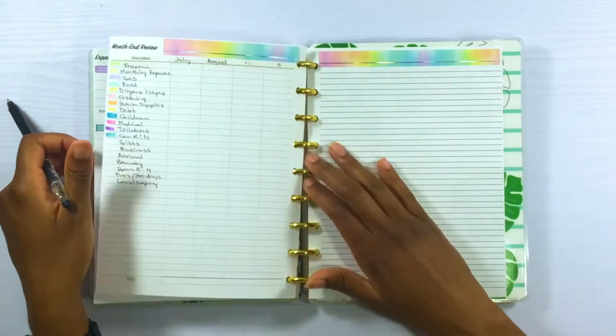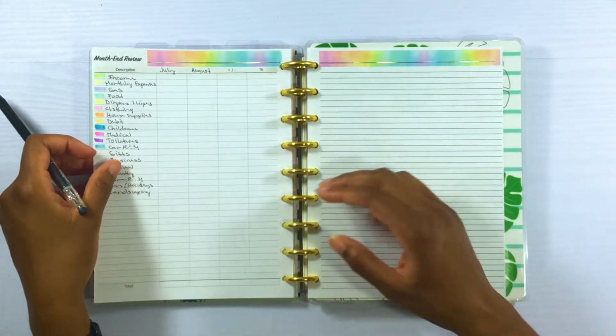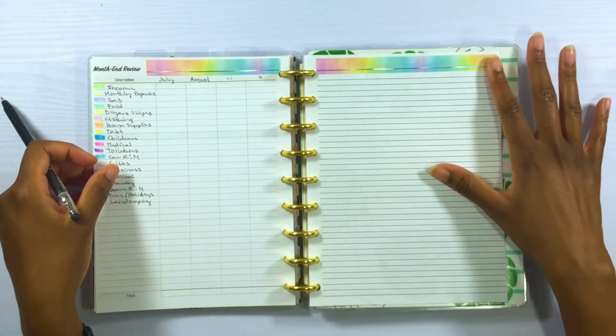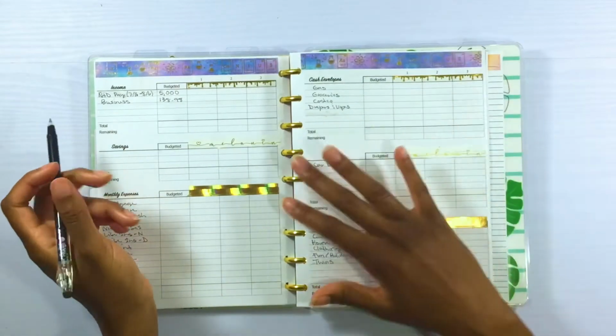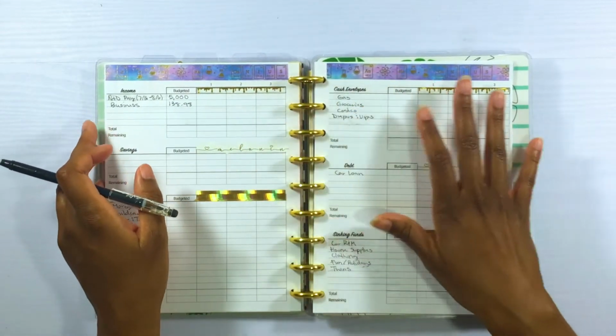So I only need 2 expense trackers, so that's all that I printed out, but the month in review is still the same. And you still got the notes page on the back. So that is the update to the template that I made.